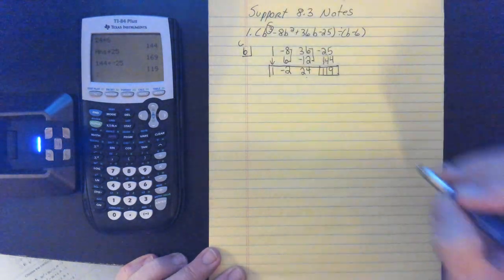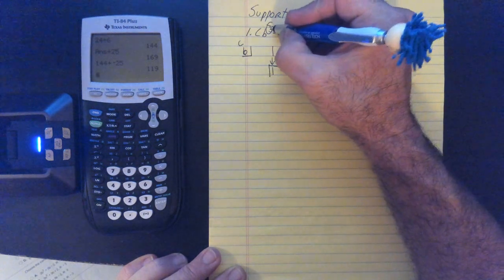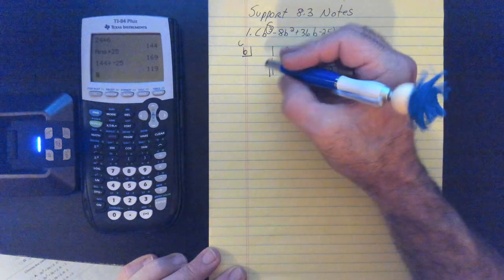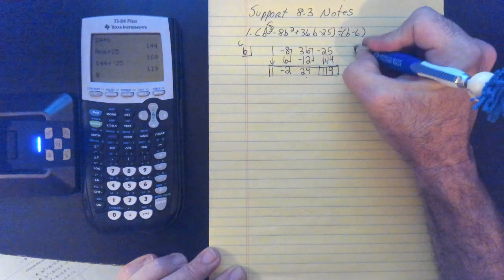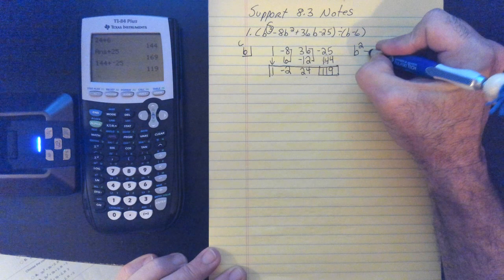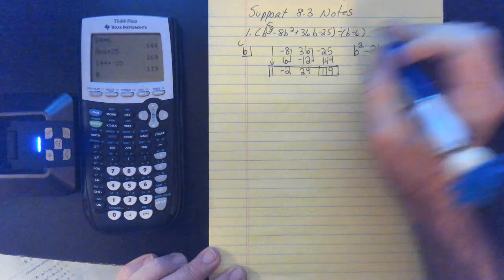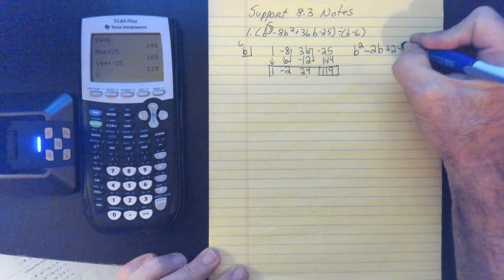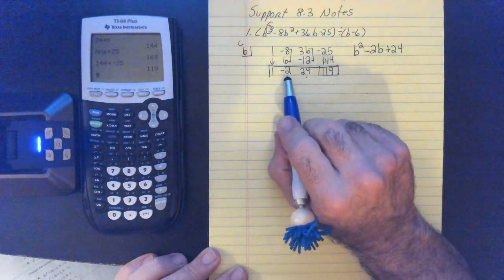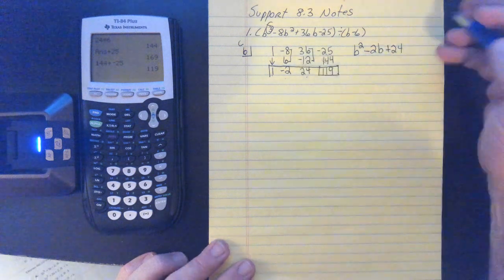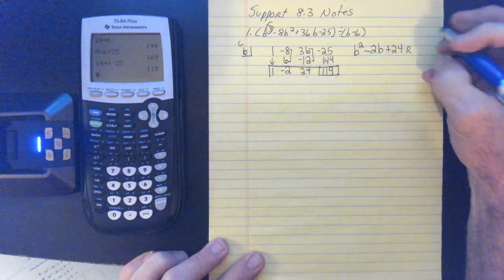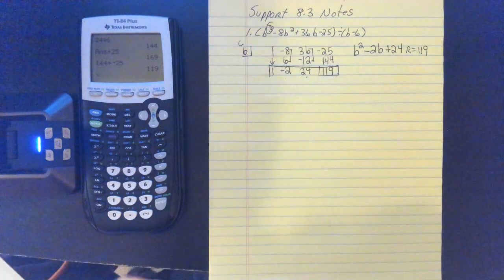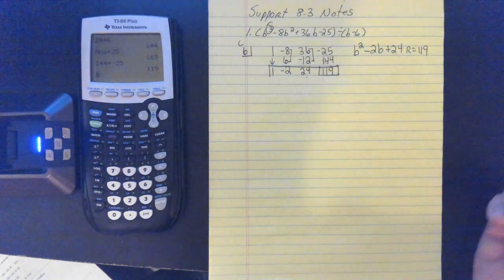Now, to write this answer, these are the coefficients of the new polynomial, and the new polynomial starts out 1 degree less than the highest exponent. So since the highest exponent is 3, the answer is going to start with a b squared. So we got 1b squared minus 2b. I'm just going to keep writing my numbers in order until I get down to my last number. So b squared minus 2b plus 24, and that's my quotient. And my remainder is 119. Okay, so that's all there is to that.